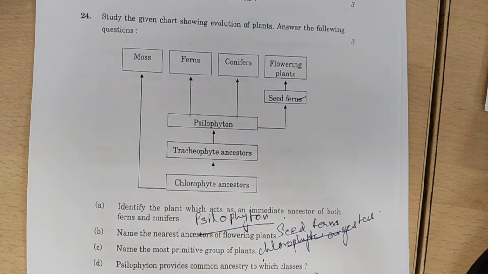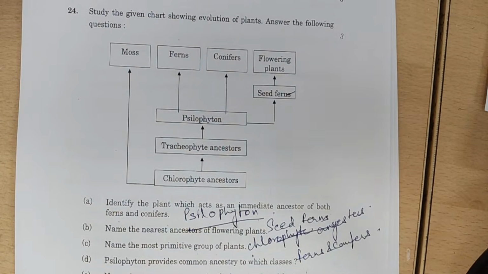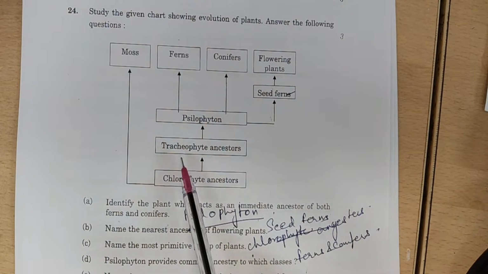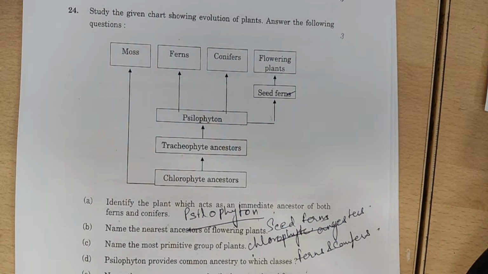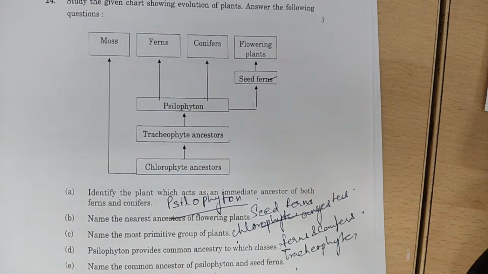Ferns and conifers. Name the common ancestor of Xylophyton and seed ferns. The common ancestor of Xylophyton and seed ferns is the Trachophyte ancestor. Name the common ancestor of mosses and trachophytes. Chlorophyte ancestor.